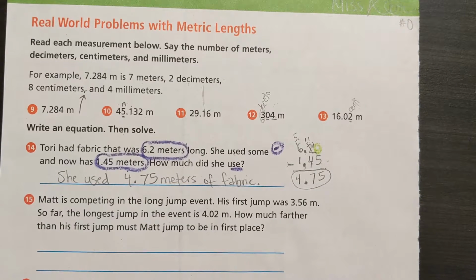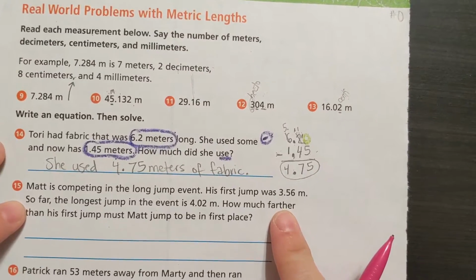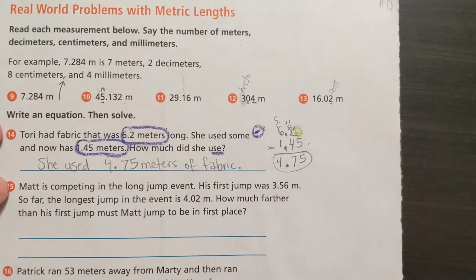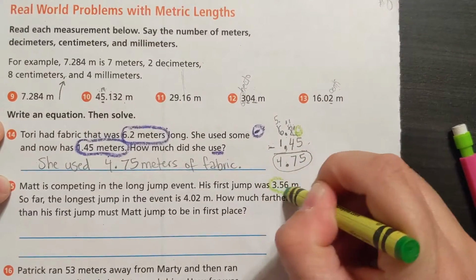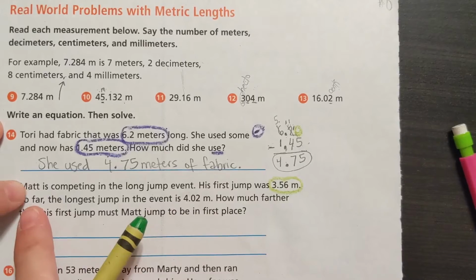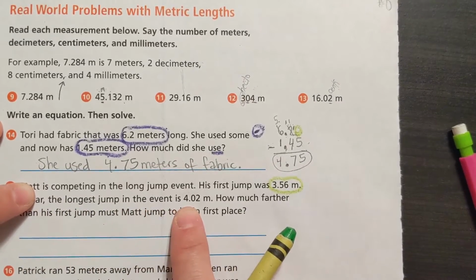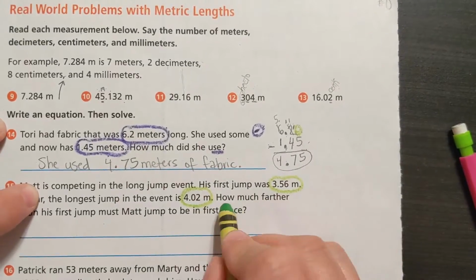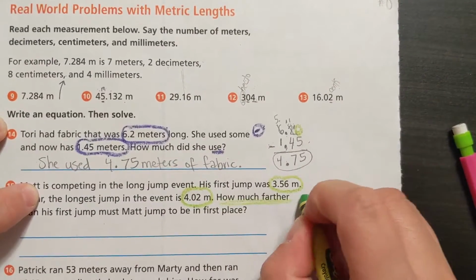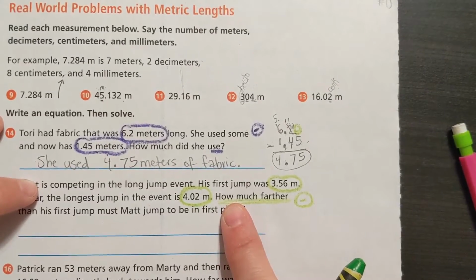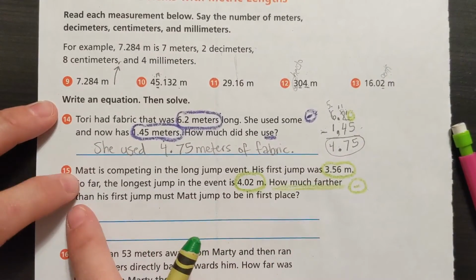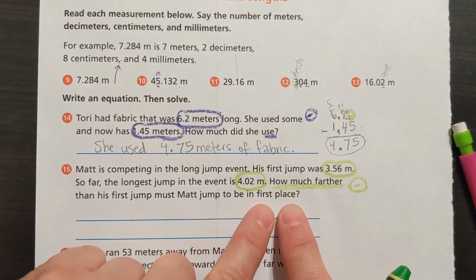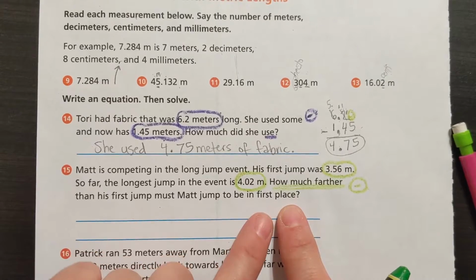About Matt. Matt is competing in the long jump event. His first jump was 3.56 meters. Let's use green. That seems important. That's how you abbreviate meters. So far, the longest jump in the event is 4.02 meters. How much farther? Ooh, I know it's subtraction because of that phrase. How much farther than his first jump must Matt jump to be in first place? How much farther does he need to go?